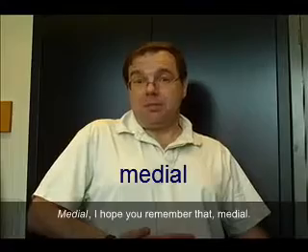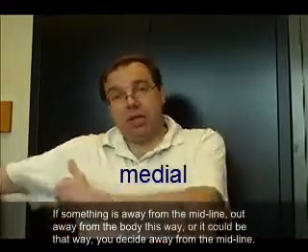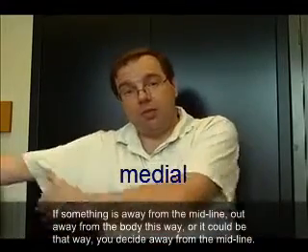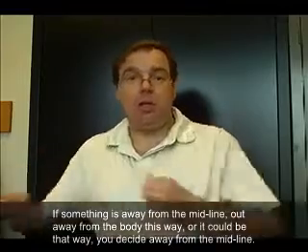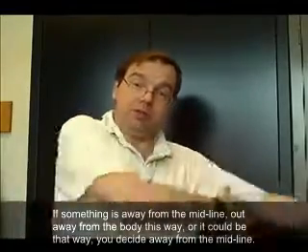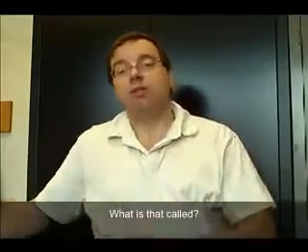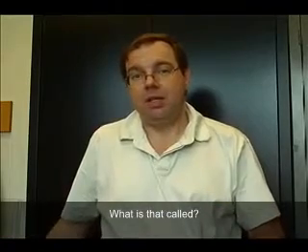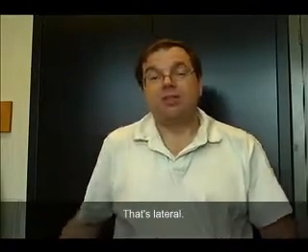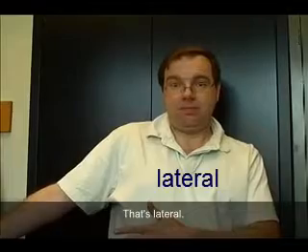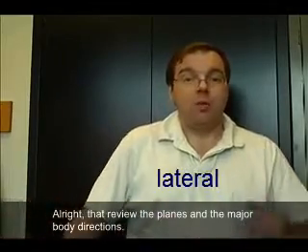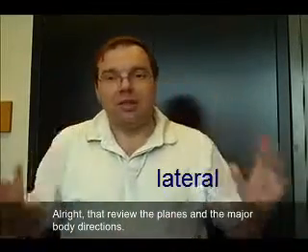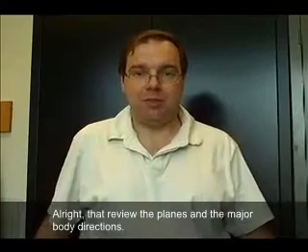I hope you remember that, medial. And if something is away from the midline, out away from the body this way, or it could be that way, either side away from the midline, what is that called? That's lateral. All right. Well, that reviews the planes and the major body directions.